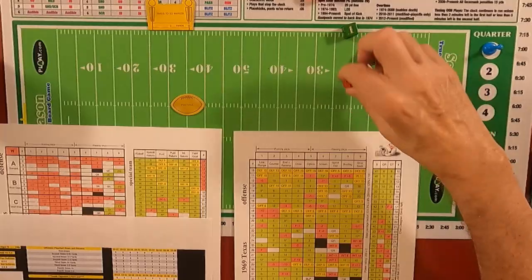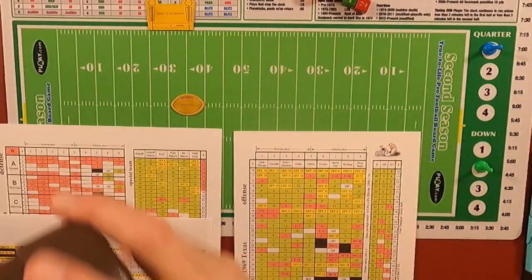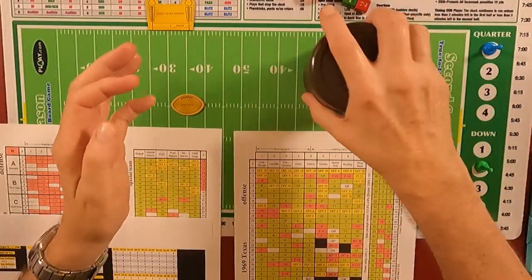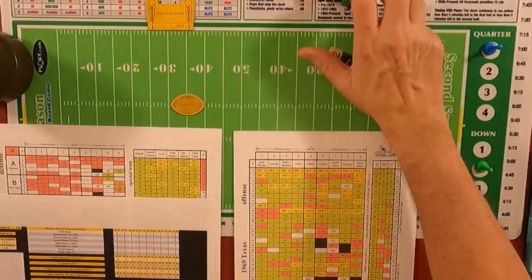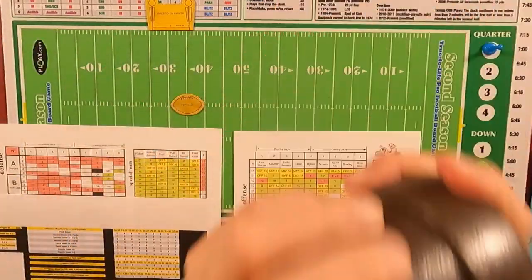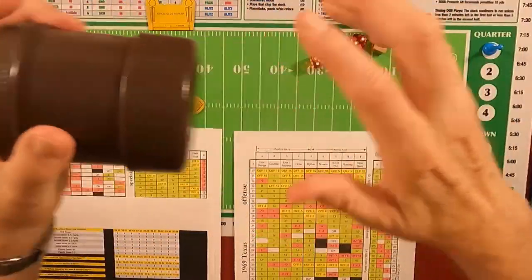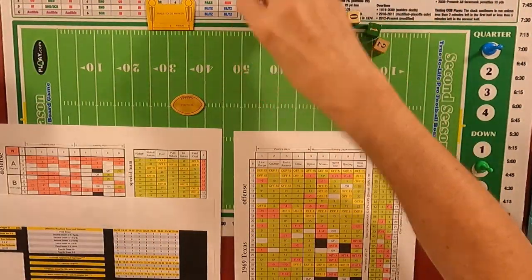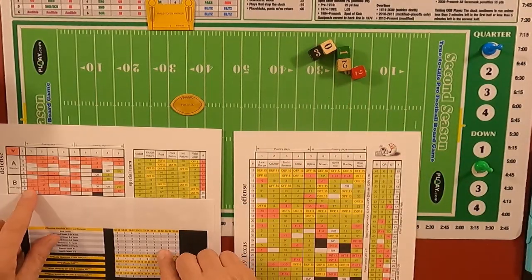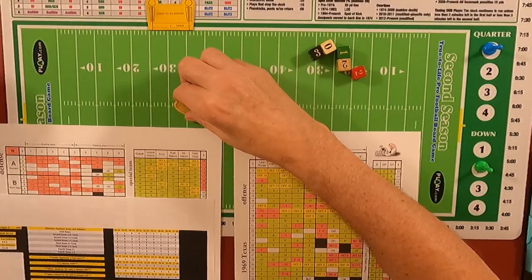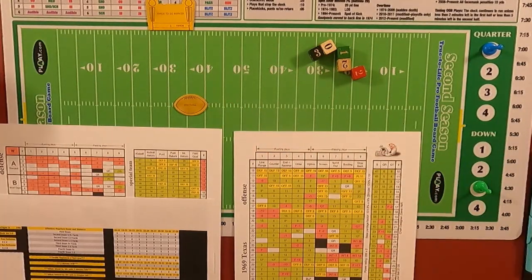All right, 2nd and 4. We'll go with the line plunge this time. Line plunge, and he runs a 32 on 2nd and 4. Is a B. Oh, short gaps. How about that? Short gaps against my line plunge. Nothing there. I have a 32 on the line plunge, 5 yards. He has a 3. Oh, -1 in parentheses. We lose a yard. Makes it 3rd and 5.